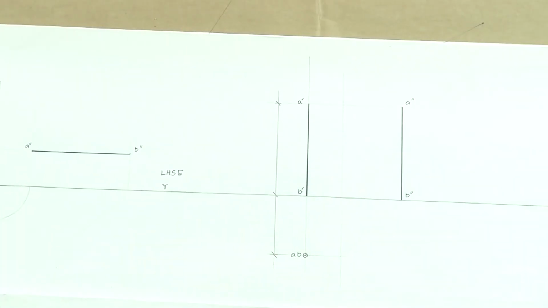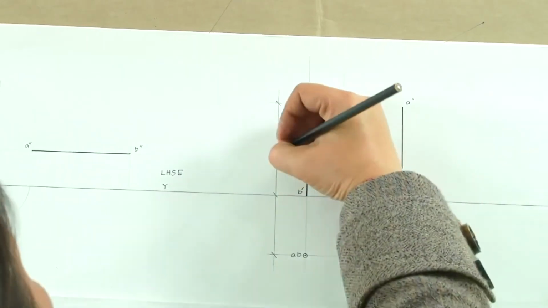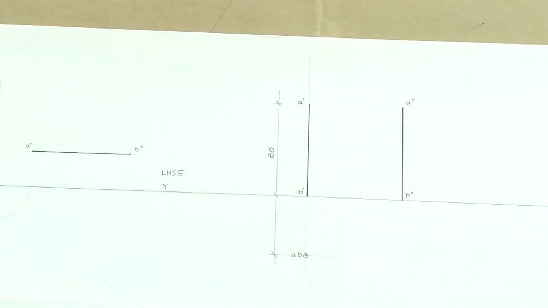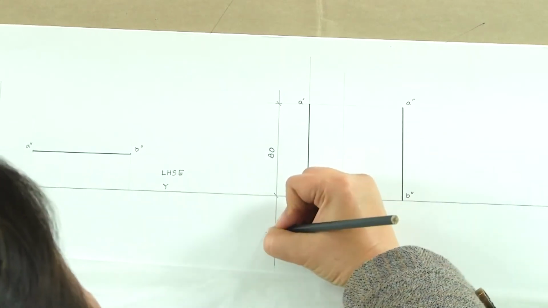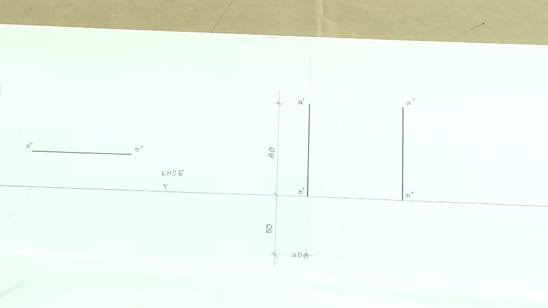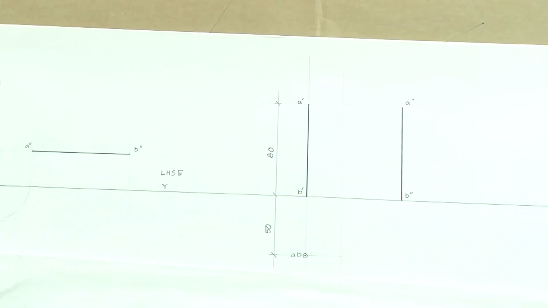So, what we have here is, this is the true length of the line as 80 mm, which is given here. Now, the distance that this line has from VP is represented in the top view, which is 50. One of the points is in HP, so B is in HP, which is also given. So, what we have clearly done is we have represented all the conditions.